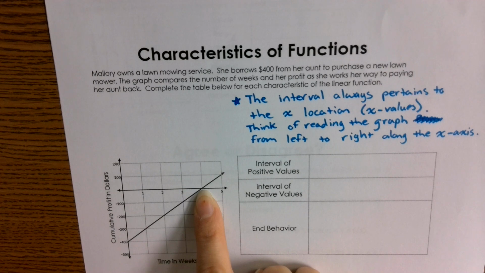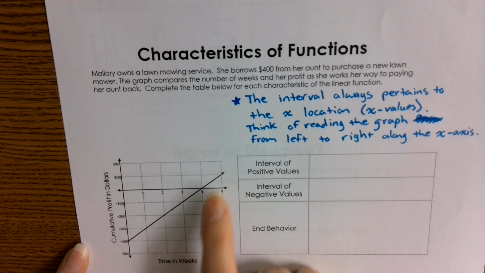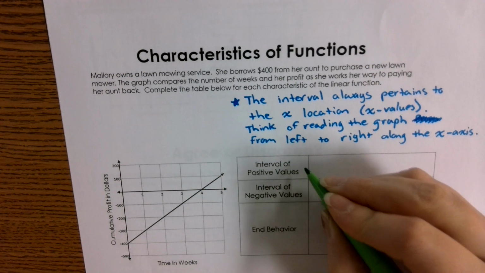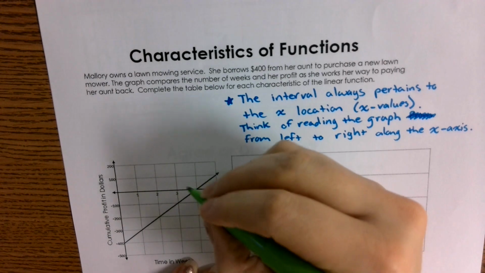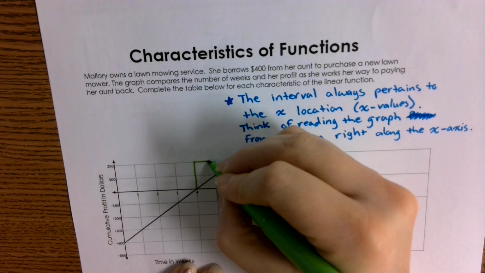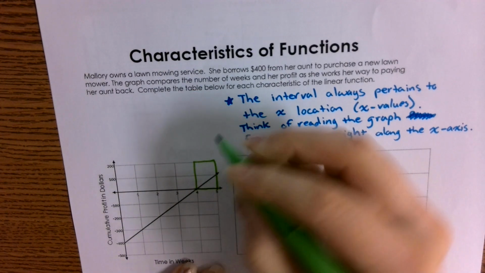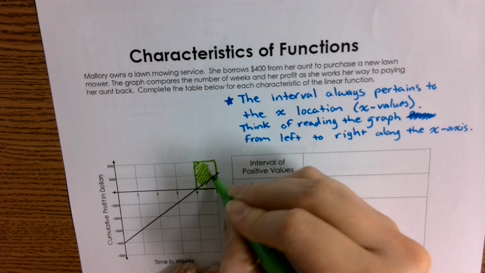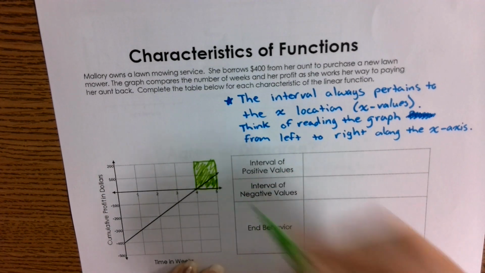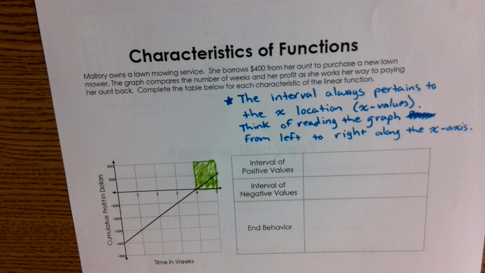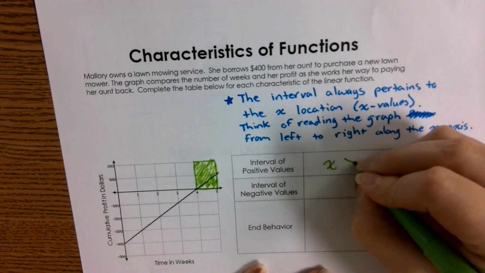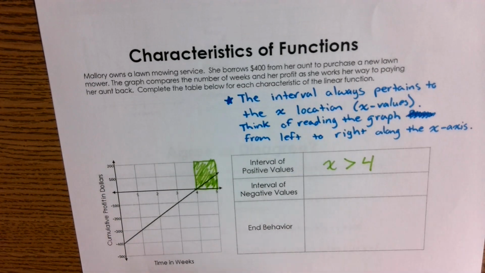It is a whole number, but it's not considered positive. It's not considered negative. So we are looking at everything greater than x being 4. So the interval of positive is going to be located right here. This is where things start to progress into the positive zone, where x is greater than 4.